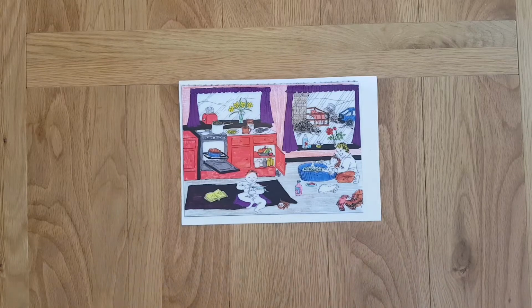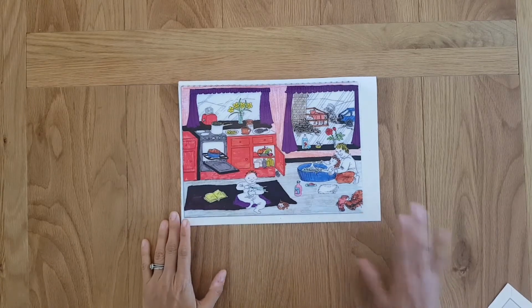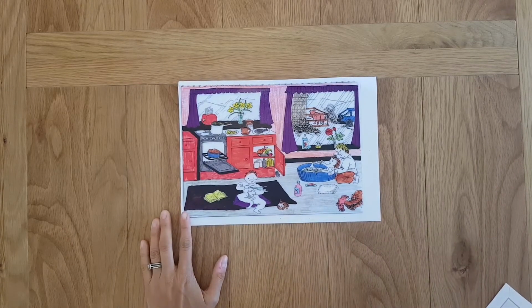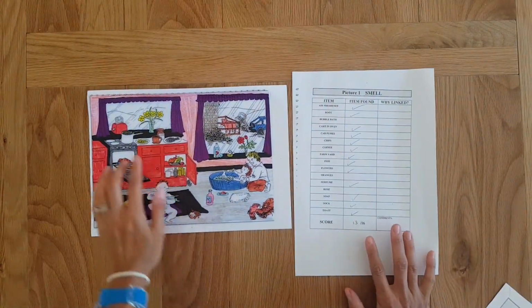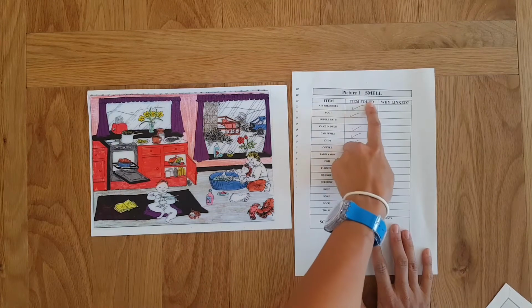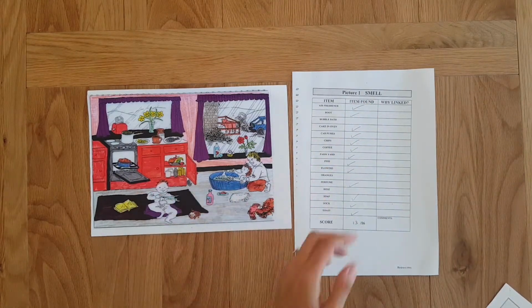And then I would ask them some questions. Each child would have to answer how many things they could see in the picture that is associated with smell. I also had this tick sheet that I would keep. Each time they found an item, I would tick the ones that they had found and why they linked a certain item with a smell.